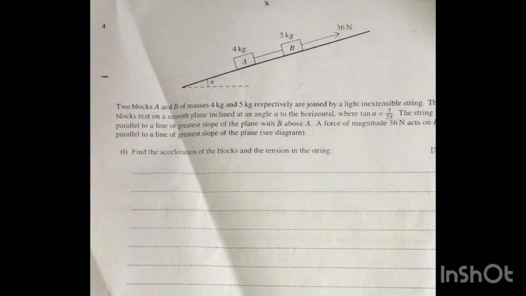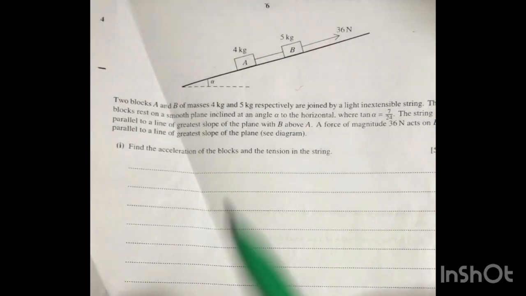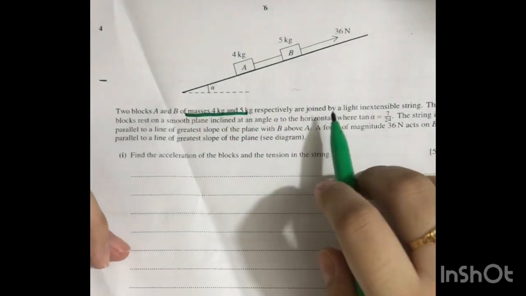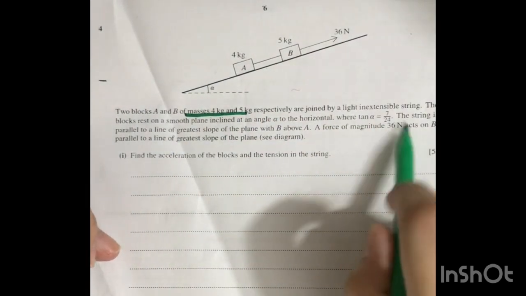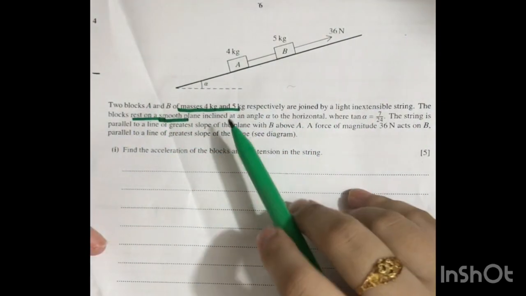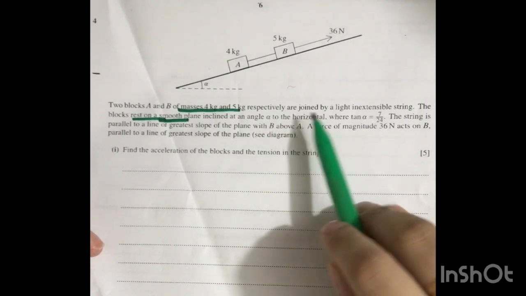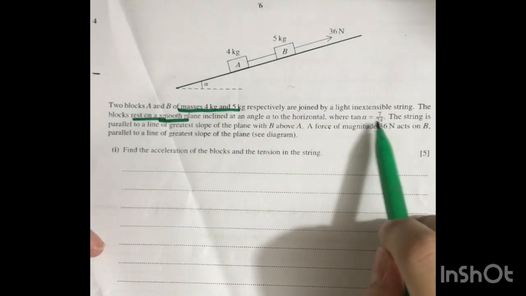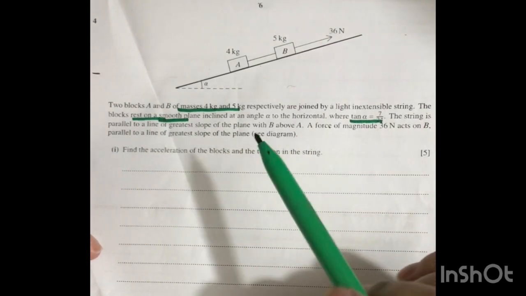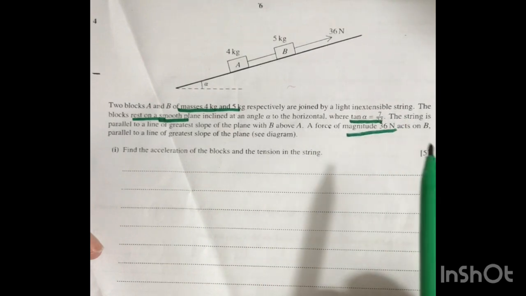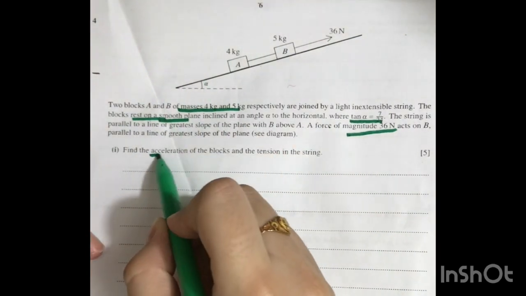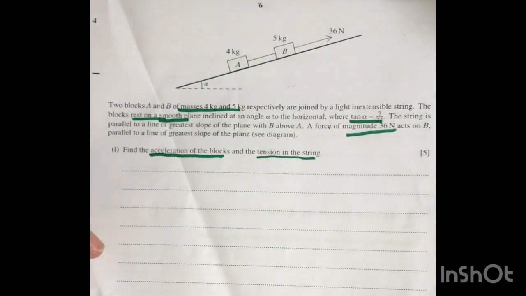This is question number 4. So it says 2 blocks A and B of masses 4 kg and 5 kg respectively are joined by a light inextensible string. The blocks rest on a smooth plane inclined at an angle of alpha to the horizontal, where tan alpha is equal to 7/24. The string is parallel to a line of greatest slope of the plane with B above A. A force of magnitude 36 Newton acts on B, parallel to a line of greatest slope of the plane. Find the acceleration of the blocks and the tension in the string.